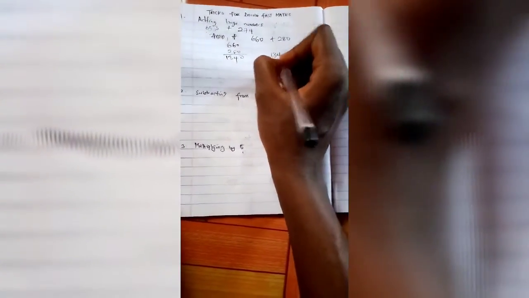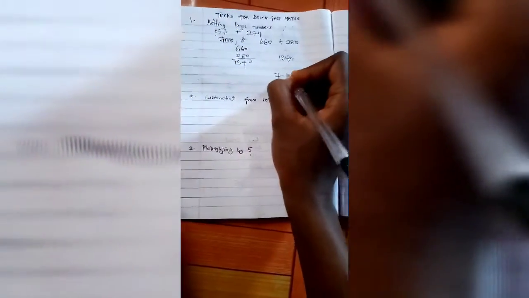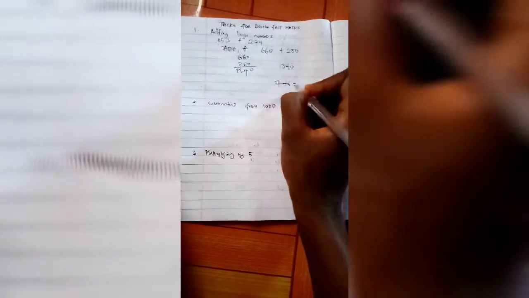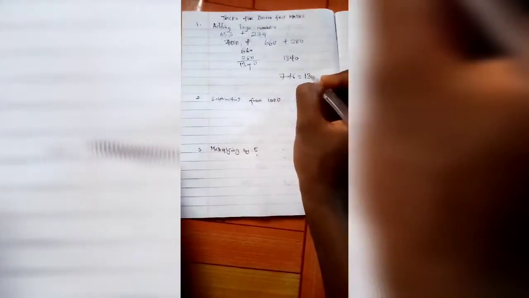So the 1340, then you look at what you added to get 660. Here, this is 53. We added 7 to get 660. So you write that 7 down. Then here we added 6 to this 74 to get 280. Then that's plus 6, and 7 plus 6 is 13.